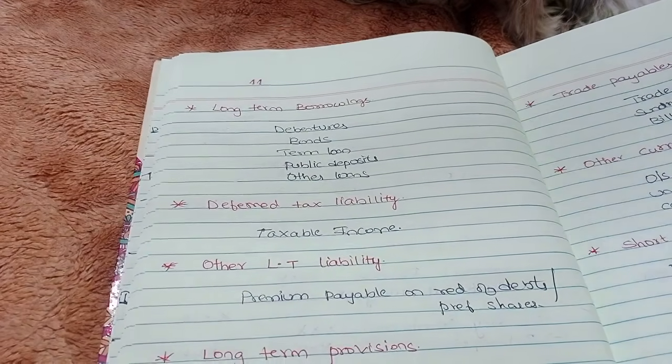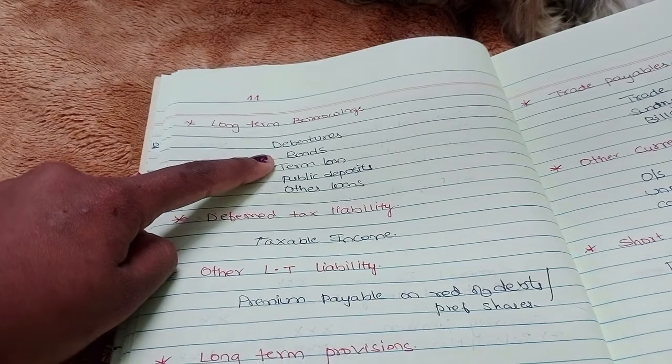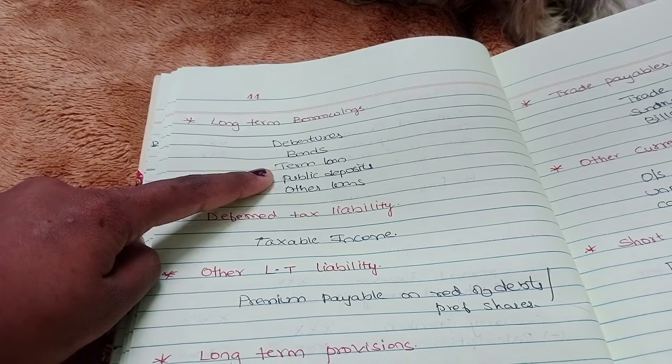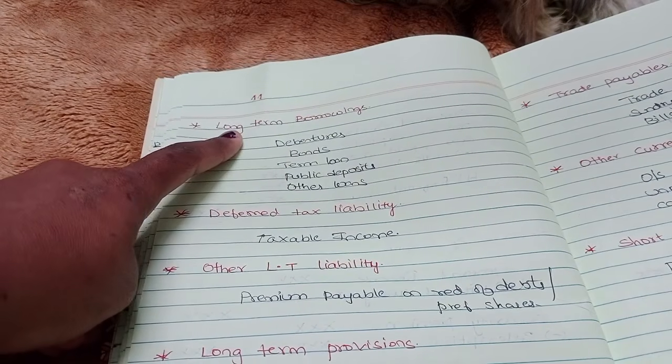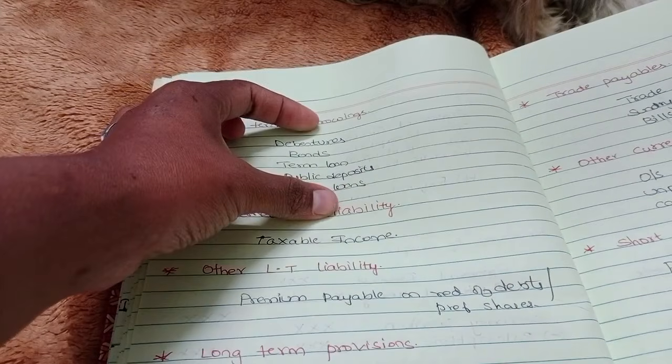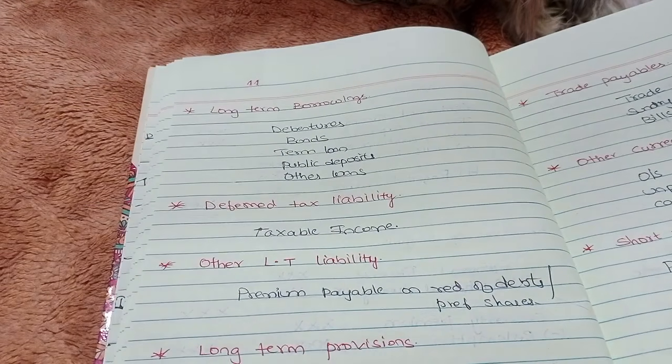Long term borrowings. In long term borrowings, if you see any debentures, bonds, term loan, public deposits, other loans, names like this, then you should put them in long term borrowings. We need to add all these amounts. The final amount we need to put down in the pro forma.